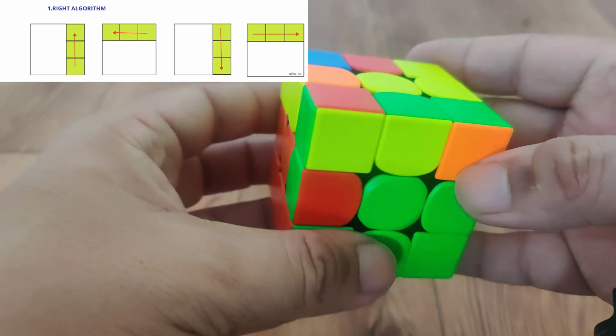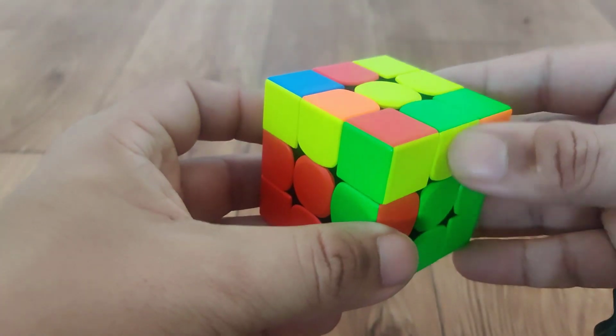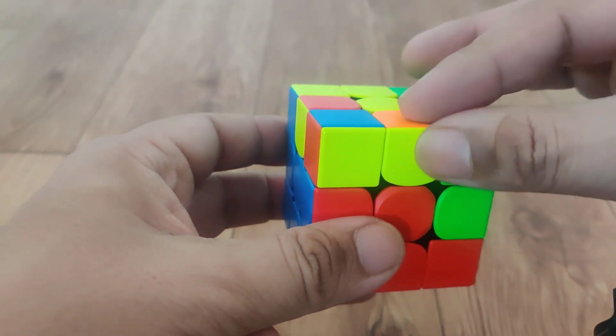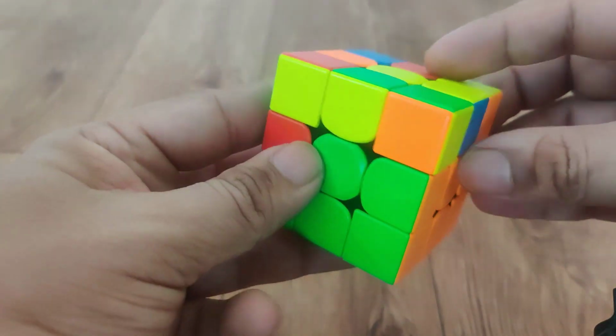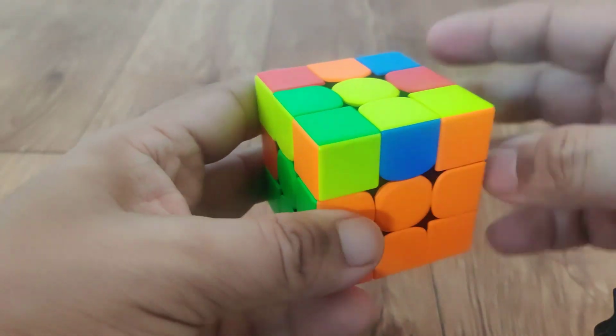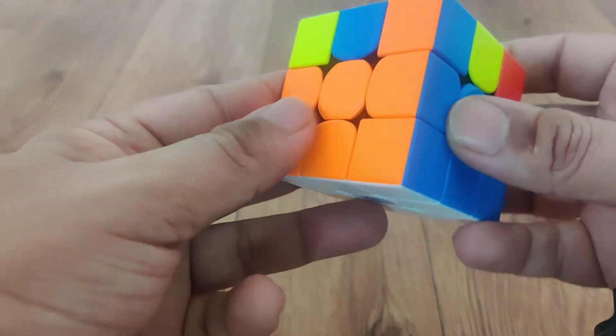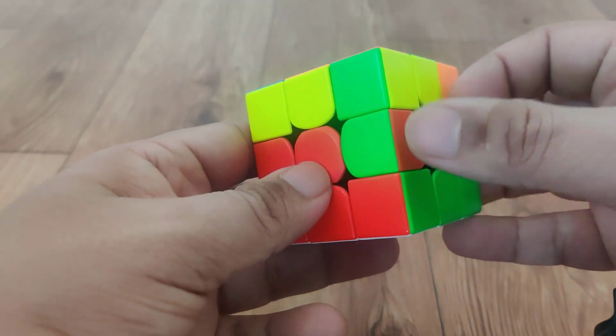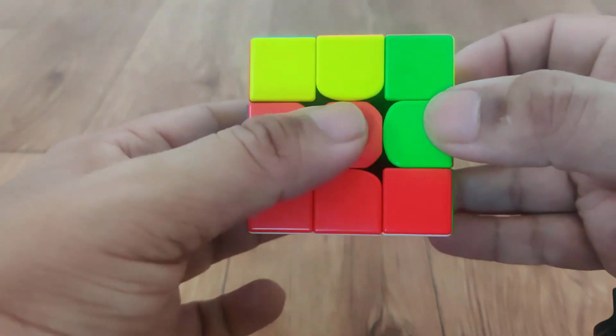So let's look for another edge piece. Now this is an interesting case. In the top layer you can't find any edge piece which does not contain yellow. All edge pieces contain yellow. So where are the edge pieces? It's hidden out here. The edge piece that does not contain yellow is hidden out here.